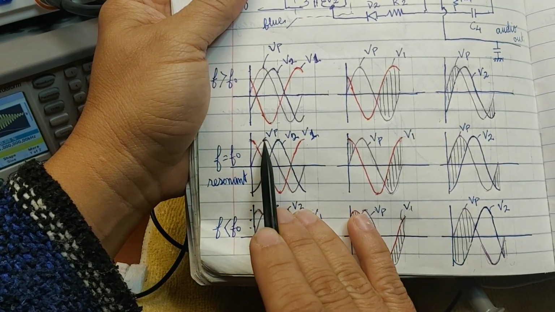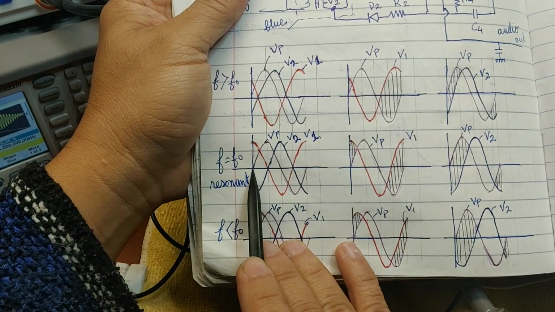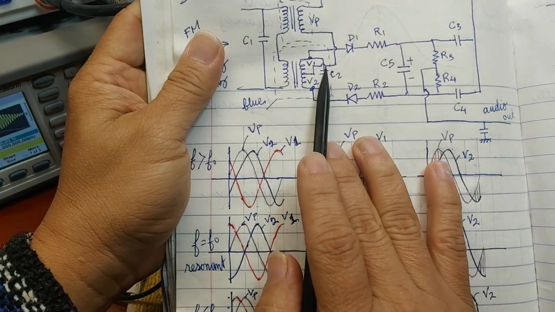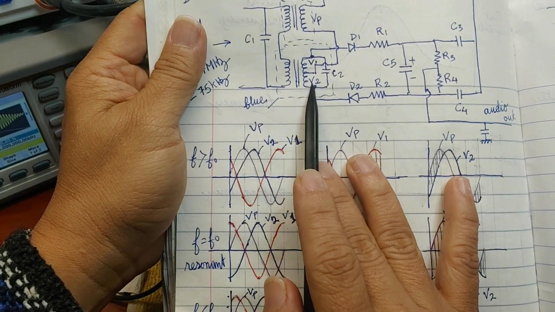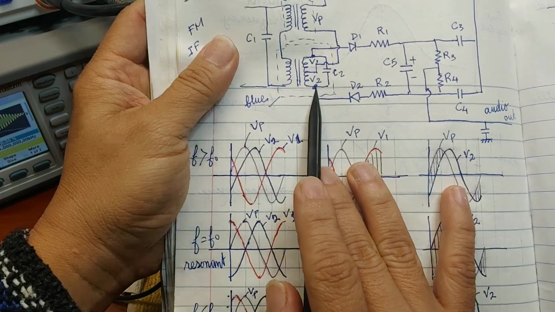And we have VP here, and VP is 90 degrees away from V1 and V2. You see here VP from the pink transformer connects to the middle tap of the blue transformer, with V1 here and V2 here.